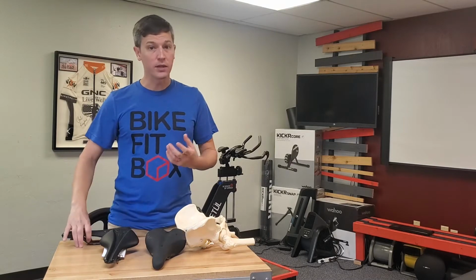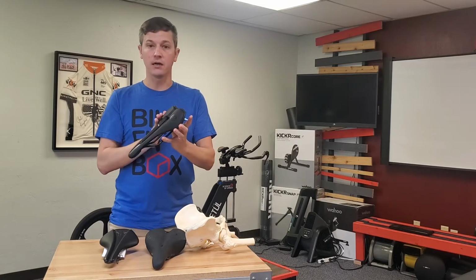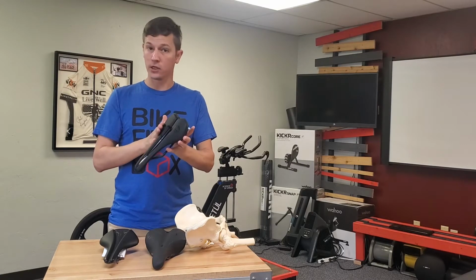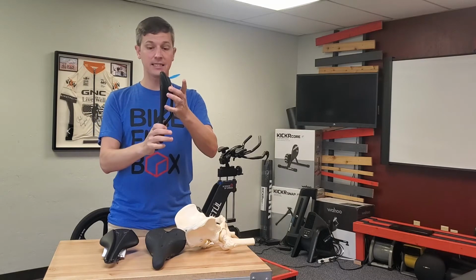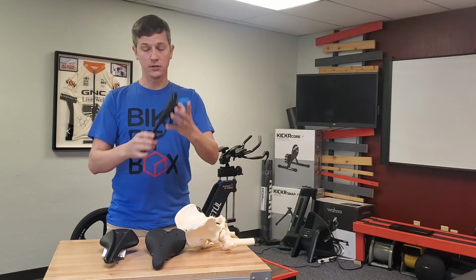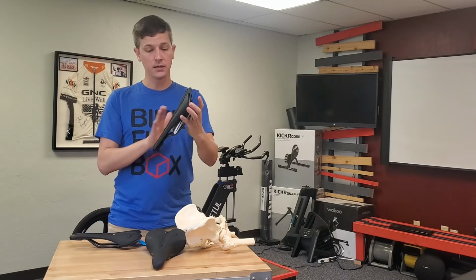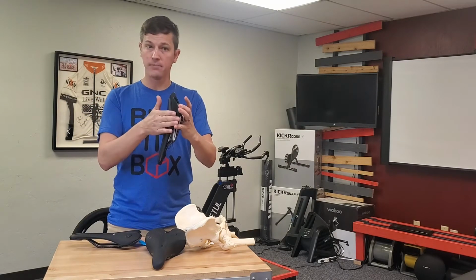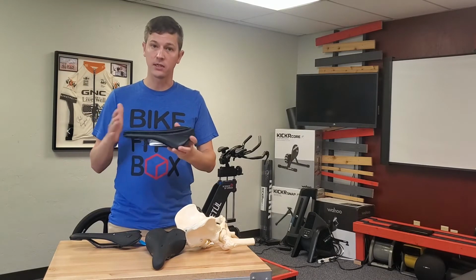The other one that we see more often has a larger impact is the actual shaping of the saddle from a curvature standpoint. So this Pro saddle is actually a fairly flat saddle when you look at the curvature of it. But when you come over to this Physique, this Antares saddle, it's got quite a curved shape to it. And what that curved shape does is it changes the way your pelvis interacts with the saddle.